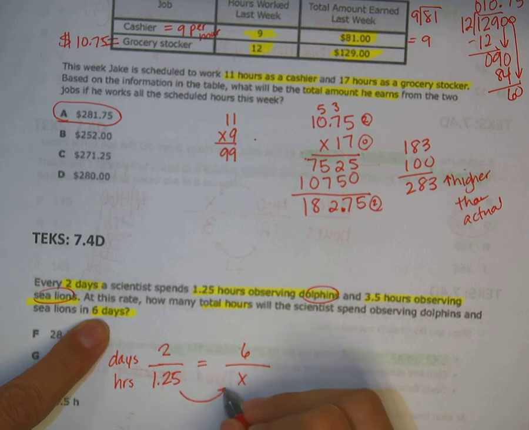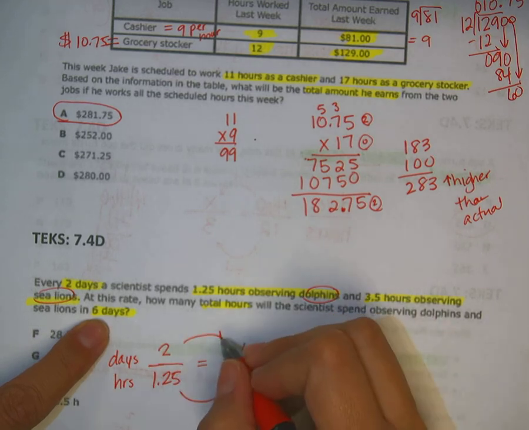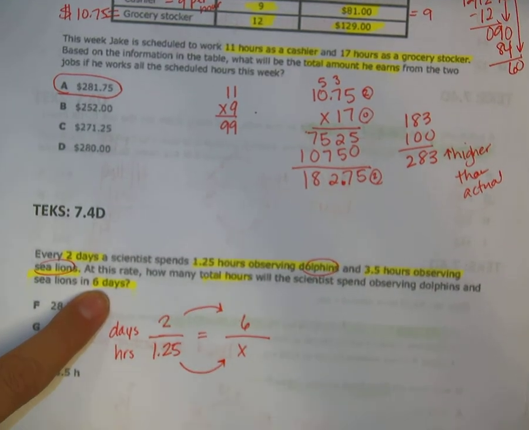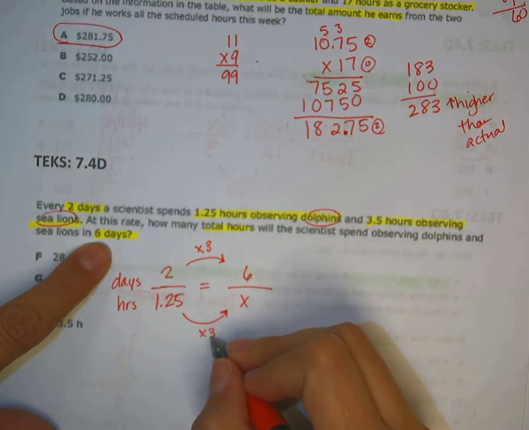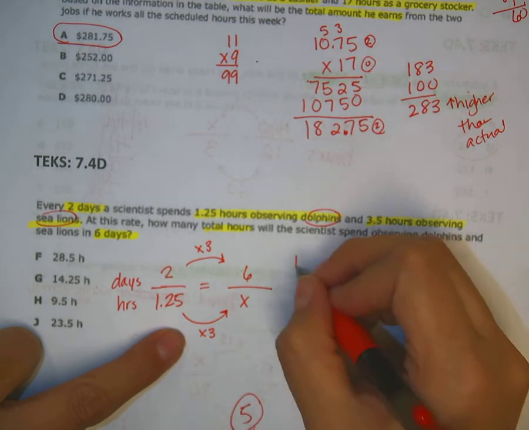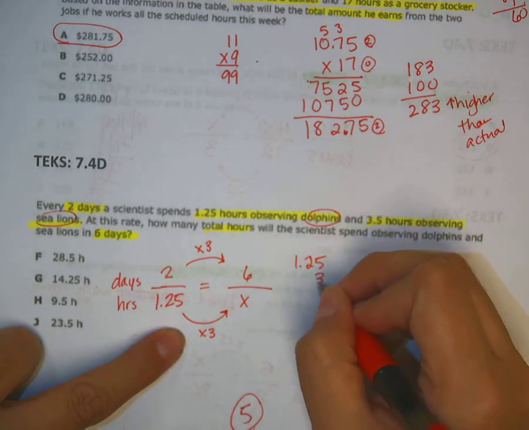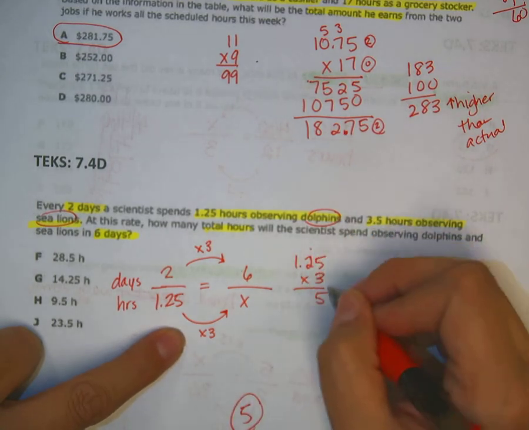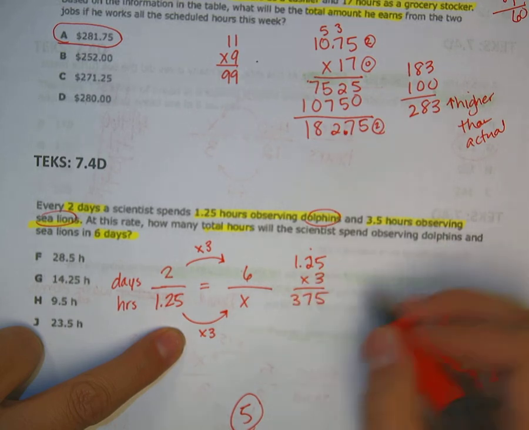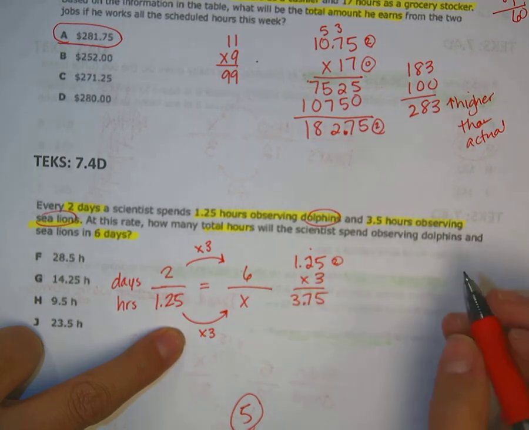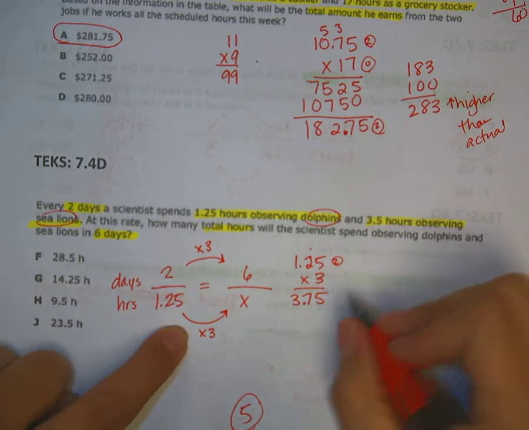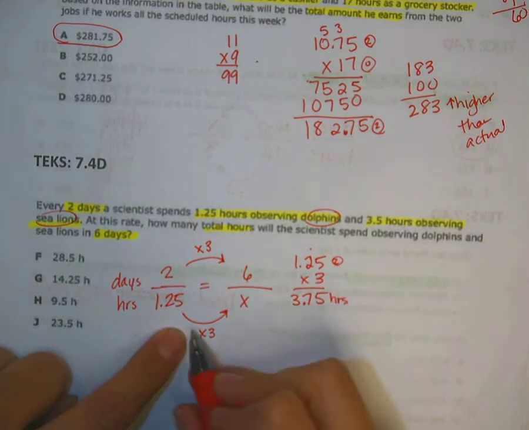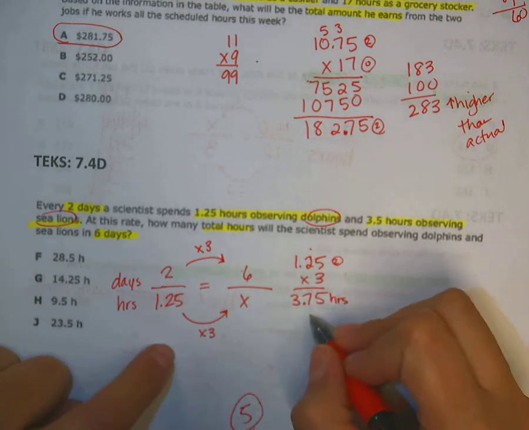Remember that your arrow always points towards your x. So I've got 2 times what makes 6, that's times 3. So then 125 times 3, 15, 7, 3, 2 decimals, so 375. So 3.75 hours. And this has to do with my dolphins.